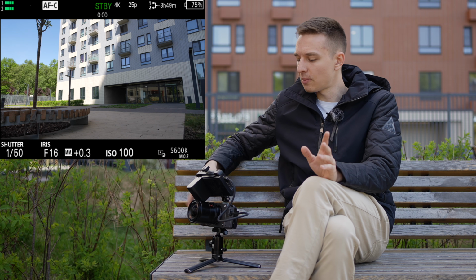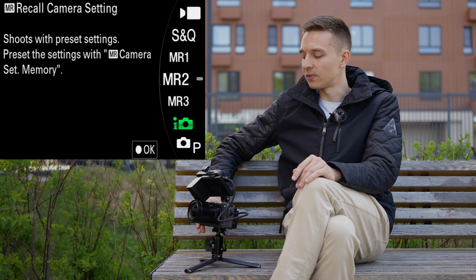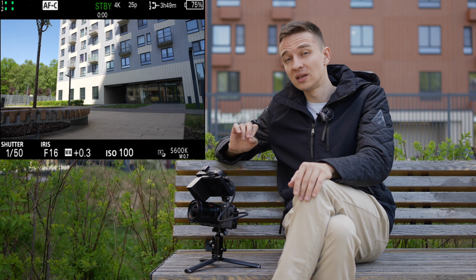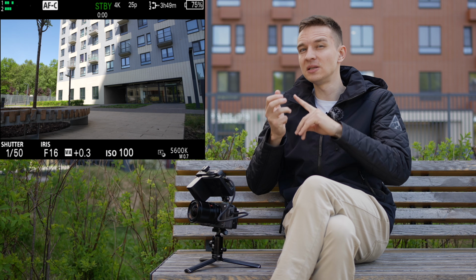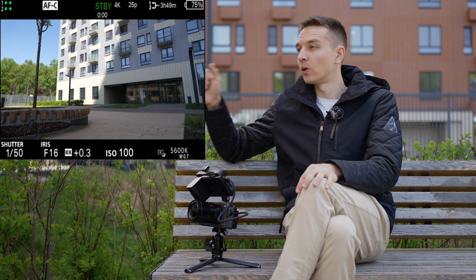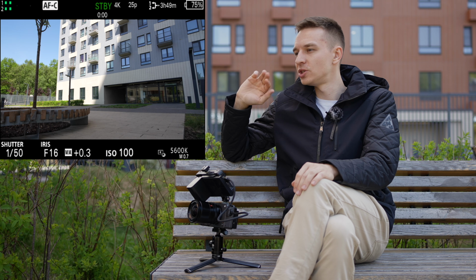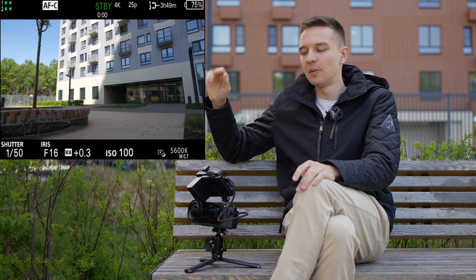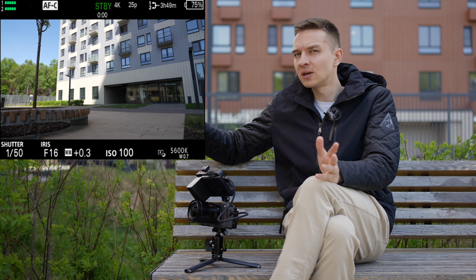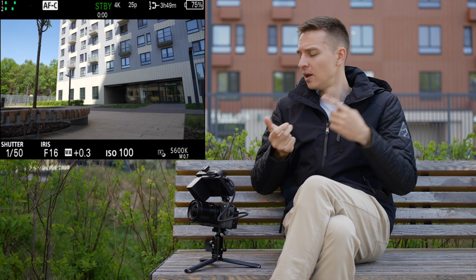Some people do use memory recall settings, so if we go to mode, here it is, MR1, MR2, and MR3, but I do not use those because when you set the memory recall function, you can set your shutter speed, white balance, ISO, and aperture. And when you switch to a different memory recall button, let's imagine that you are shooting in 3200 Kelvin, but you need to switch to 50 frames per second, but your memory recall is set to 5600 Kelvin. So you need to change your aperture once again, your white balance once again, your, I don't know, ISO once again, so it's not convenient.